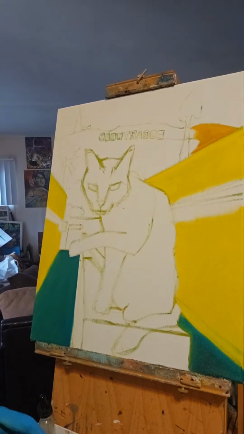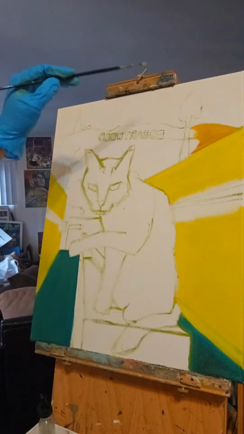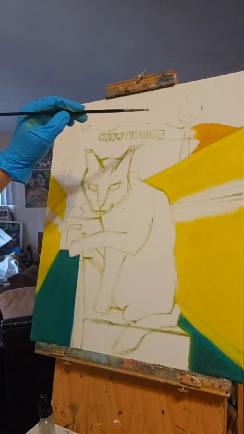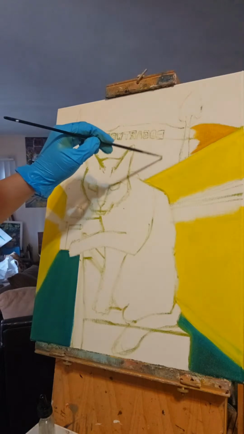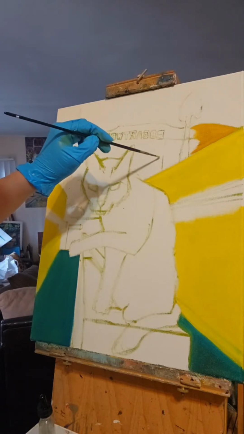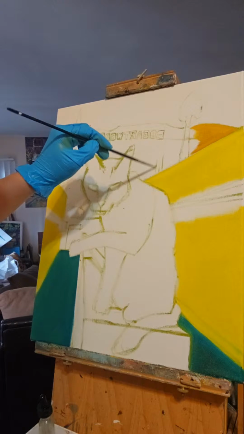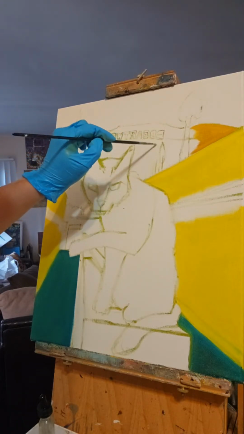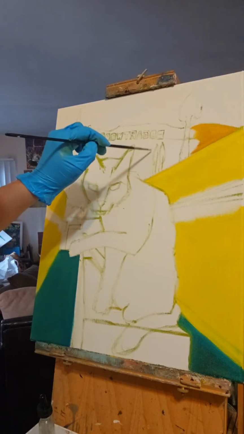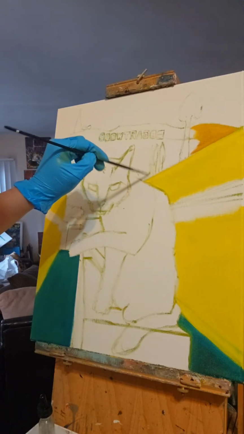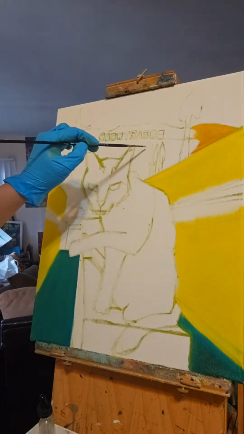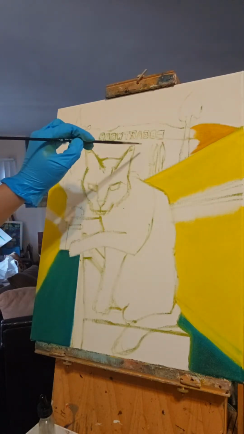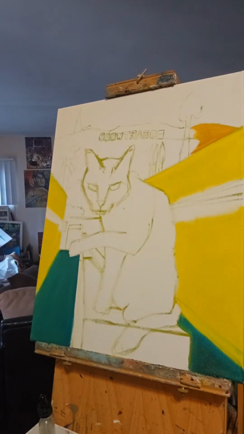I probably need some more trees. Let me grab a couple more trees here. There's a grouping of trees. Gonna do a grouping of trees like that, and you're fine.